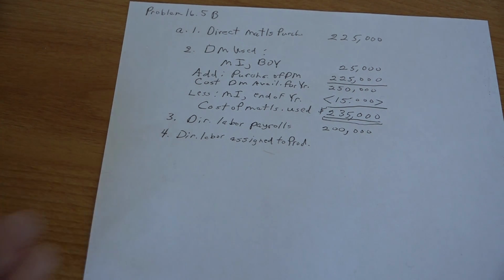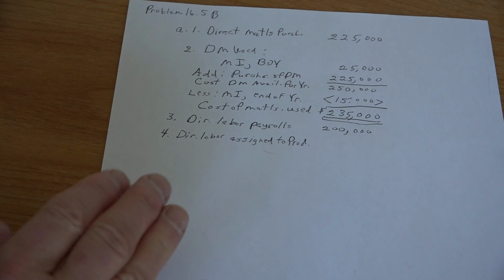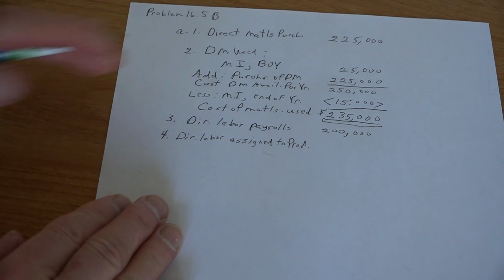Well, that credit amount of $210,000 means, if you conceptualize this in the form of a T account, you'll understand this. Just draw a T account for direct labor, and we'll do that kind of over to the side.